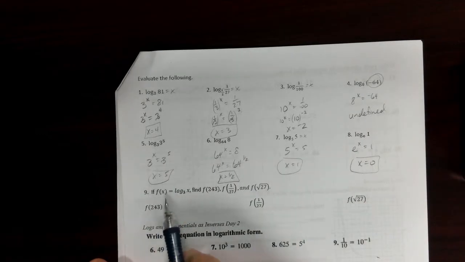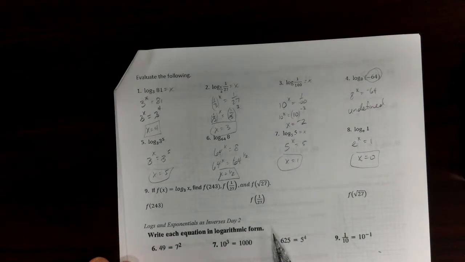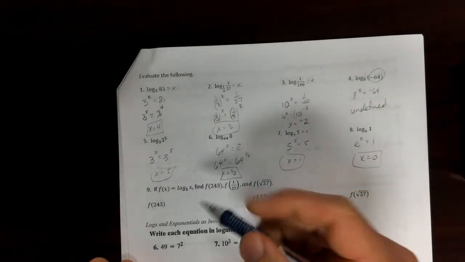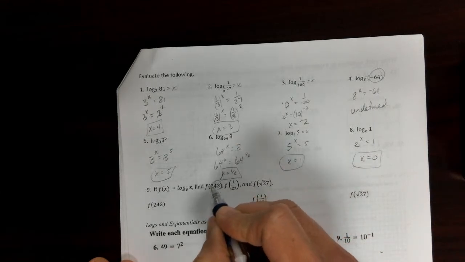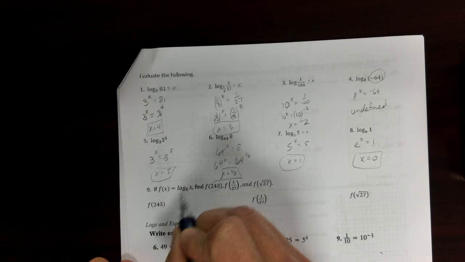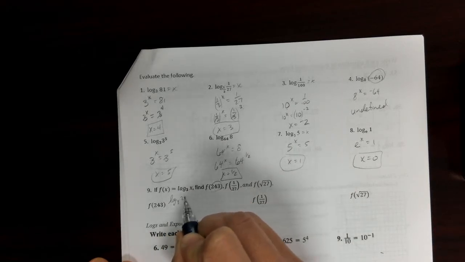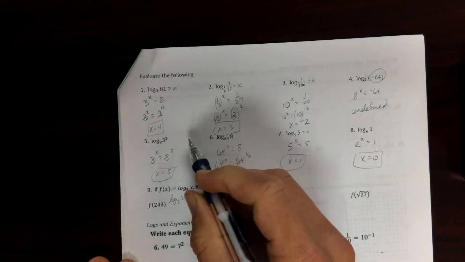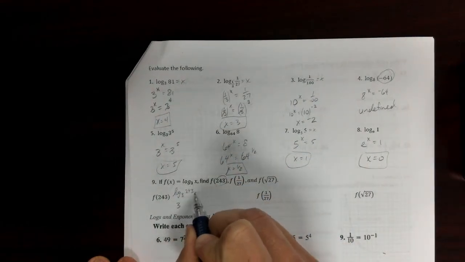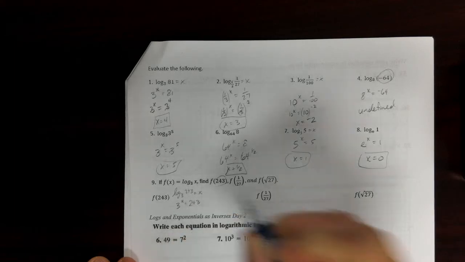Alright, now we're given that f of x equals the log base 3 of x. Find f of 243, f of 1/27, and f of square root of 27. So I'm going to plug these in for x. Let's rewrite this first one as the log base 3 of 243. In the same respect that we were doing up here, I've got base raised to the, we don't know, is equal to 243.